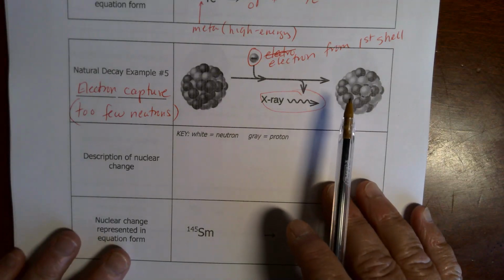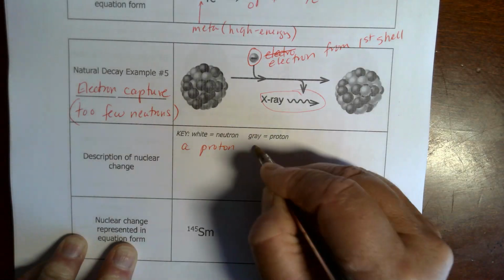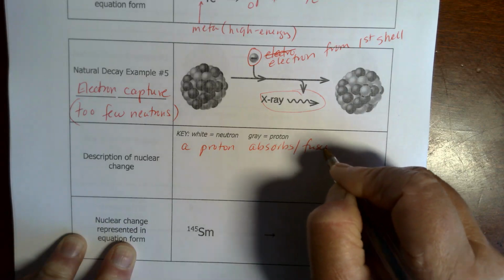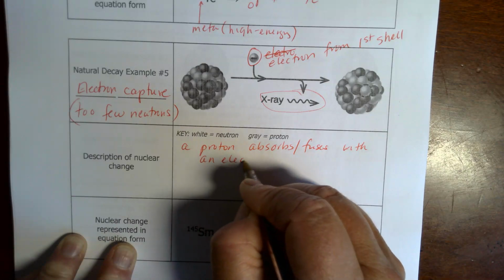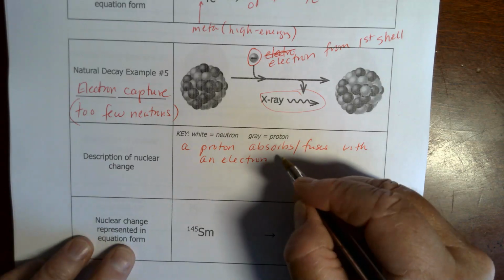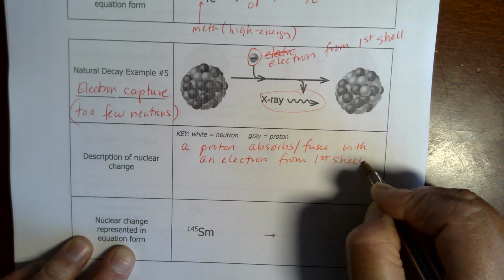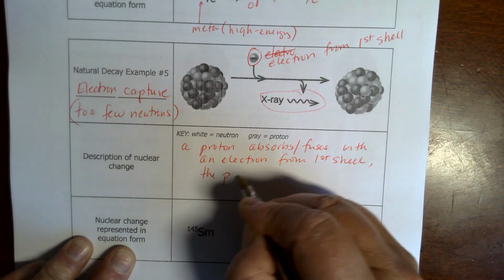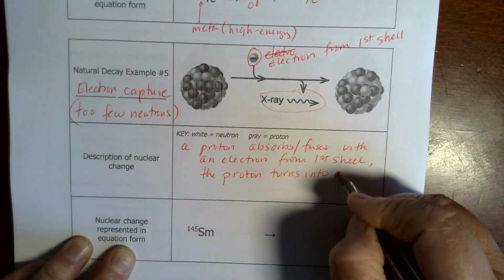But the description of this nuclear change is that a proton absorbs / fuses with an electron from the first shell, and the net effect is that the proton turns into a neutron.